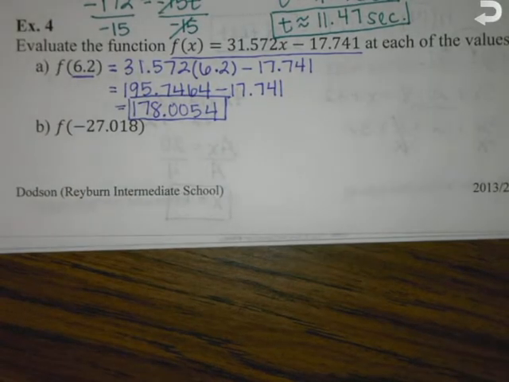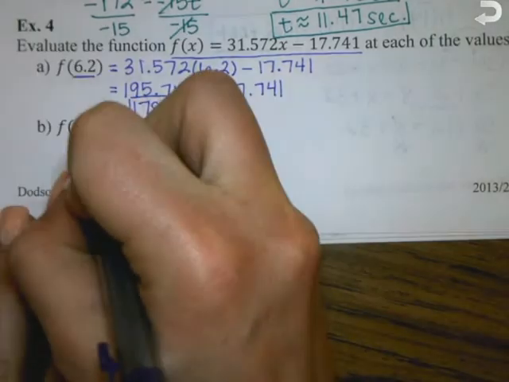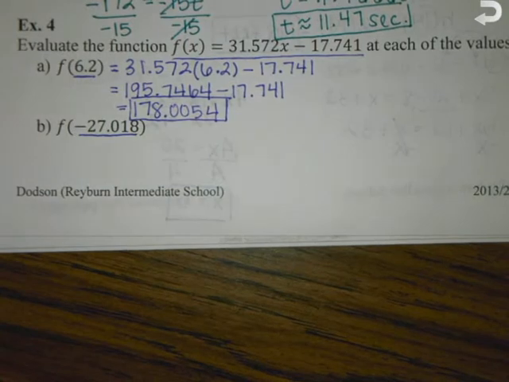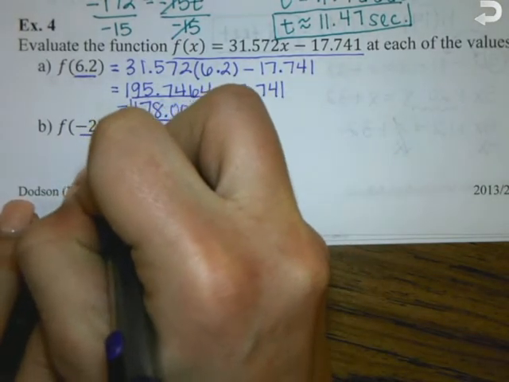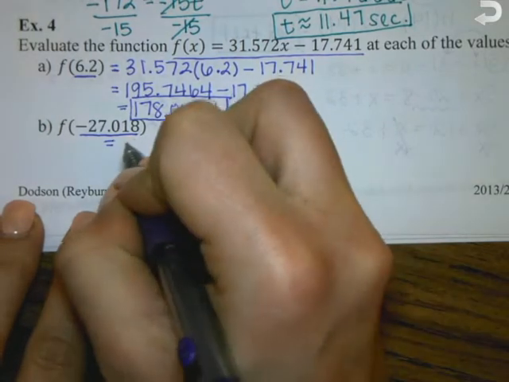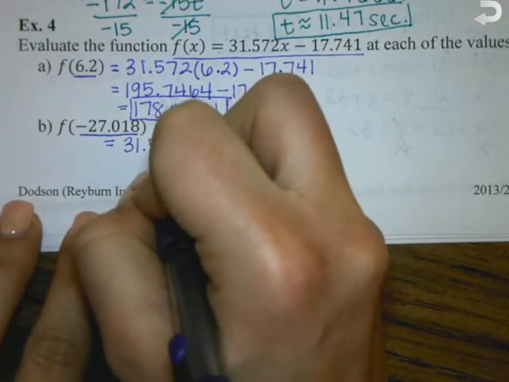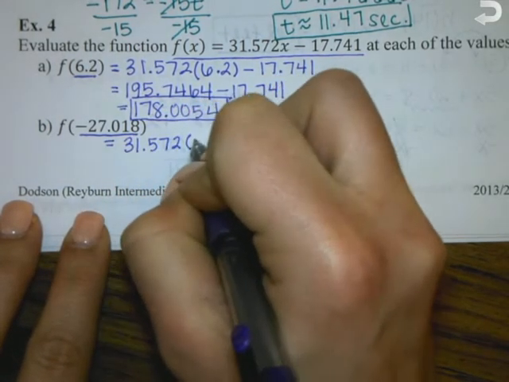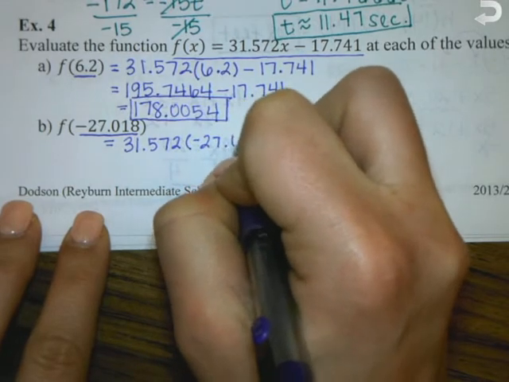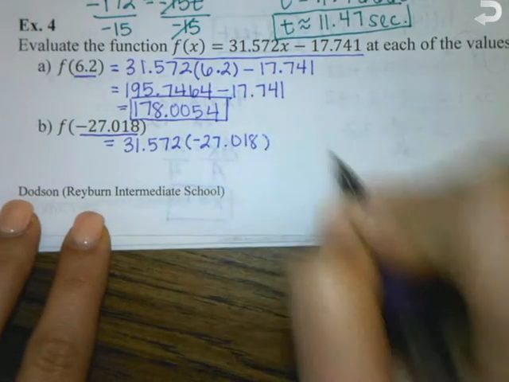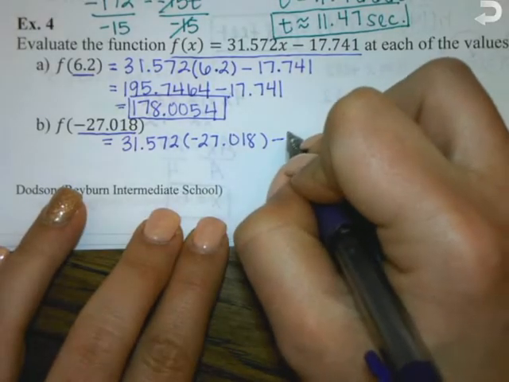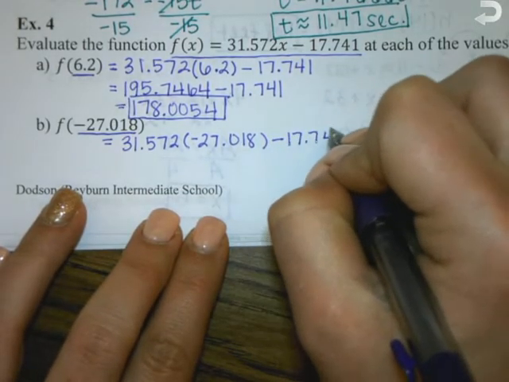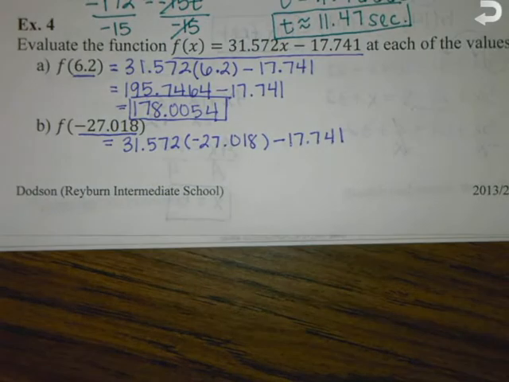Okay, so then part B wants us to use the same function, but this time we're going to plug in negative 27.018. So let's plug it in first. I ran out of room, so I'm going to rewrite underneath. That's going to be 31.572 times negative 27.018. Remember, that's how I want you to show your work. Minus 17.741. Let me remind you guys how to do the negative on your calculator.